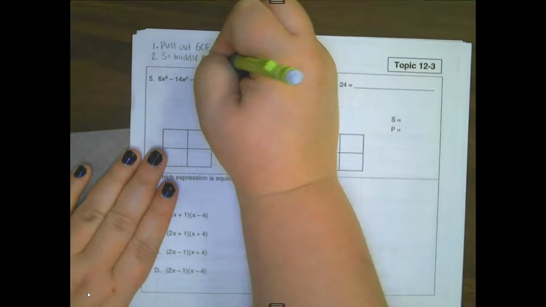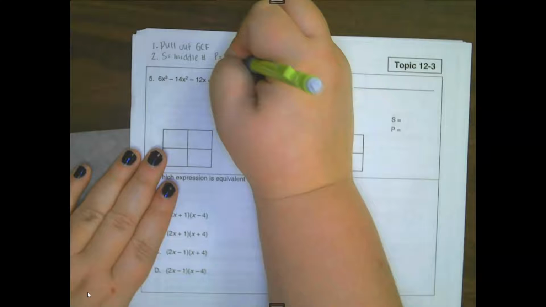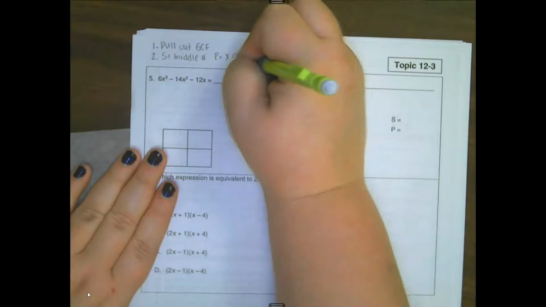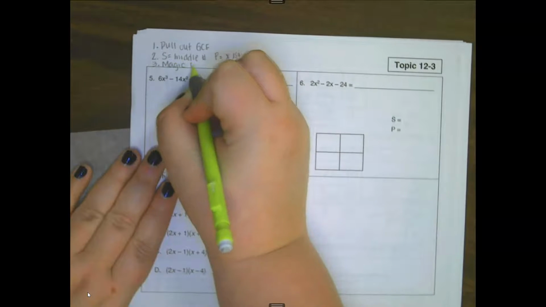My P is my product. Multiply my first and third term. Find the magic number. Just put magic number. And then I'm going to find my factor. So go ahead, pause the video, do 5 and 6. When you're done with both, push play, and we'll check the answers.